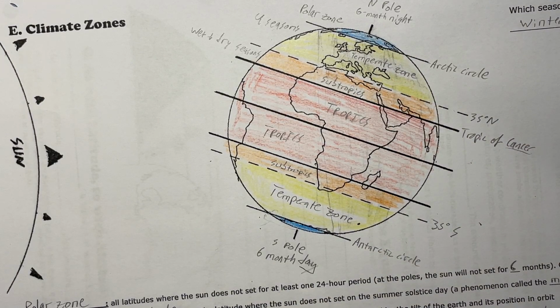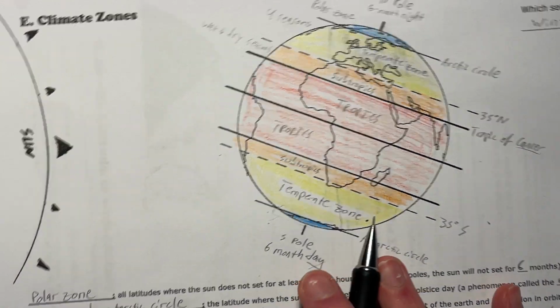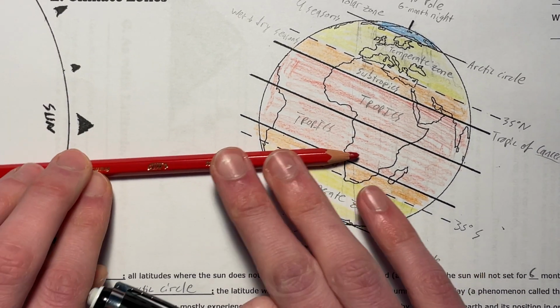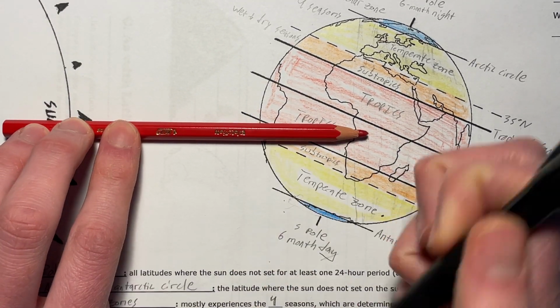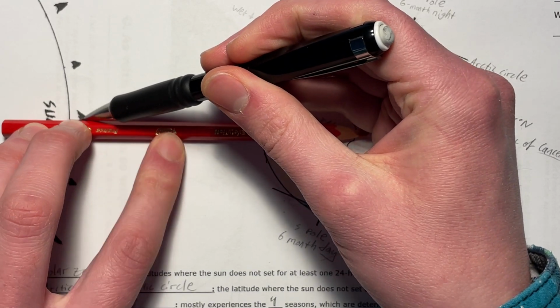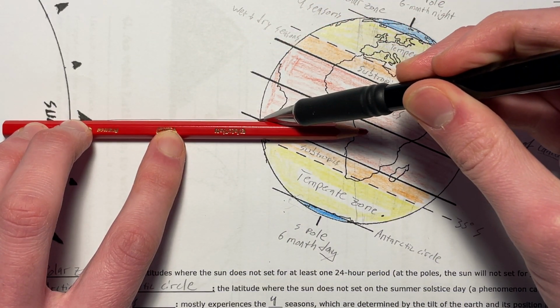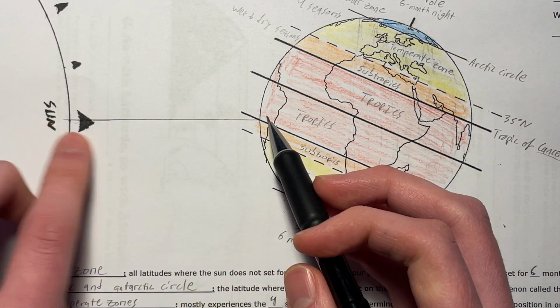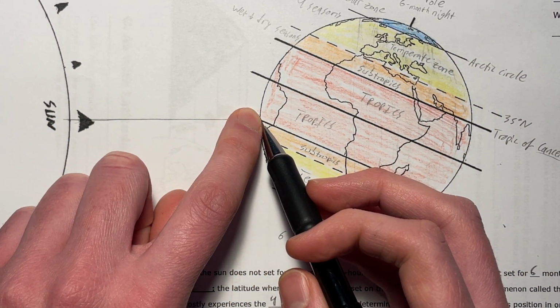And what you'll notice here on December, if I wanted to draw a line perpendicular to the Earth from the sun, shining directly onto the Earth, here's a line perfectly perpendicular. You notice that it actually comes into contact with this lower latitude.